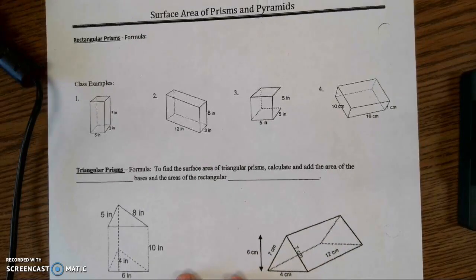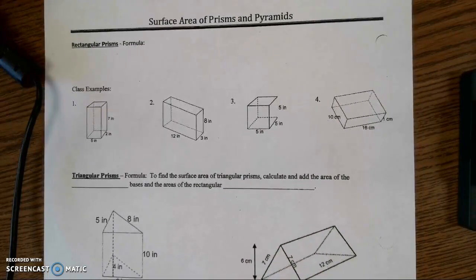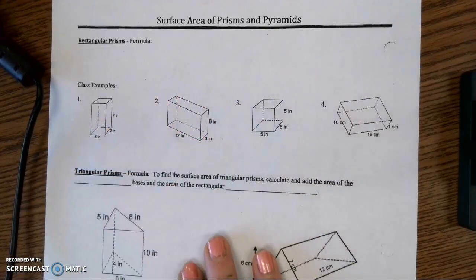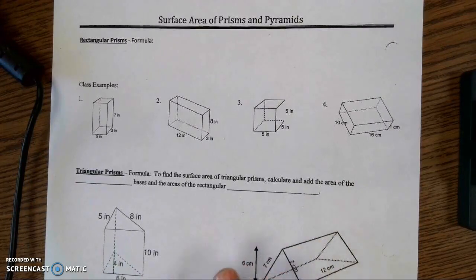Alright guys, today we are talking about the surface area of prisms and pyramids. First we're going to talk about rectangular prisms. The formula is kind of lengthy, so I'm going to write it out and try to explain it as best as I can as I go. When we are looking at surface area, we're looking at the covering of that entire three-dimensional figure.